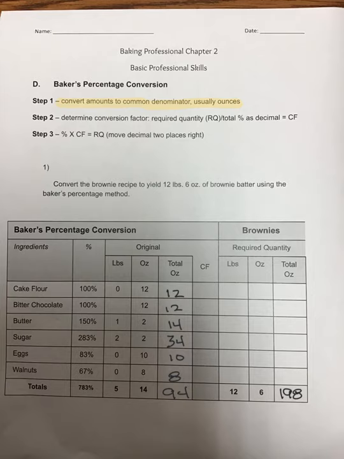150%, 283%, those don't make sense. How can you have more than 100%? You can because it's a ratio of the flour. So we have more butter and more sugar than flour in this recipe. That's kind of unusual. Most recipes using flour in baking do have flour as the highest ingredient, but not always. These are brownies. You have a lot of flour, you're going to end up with a dry brownie. So having a little bit more butter or sugar is not unusual in some recipes. It's just not as common.